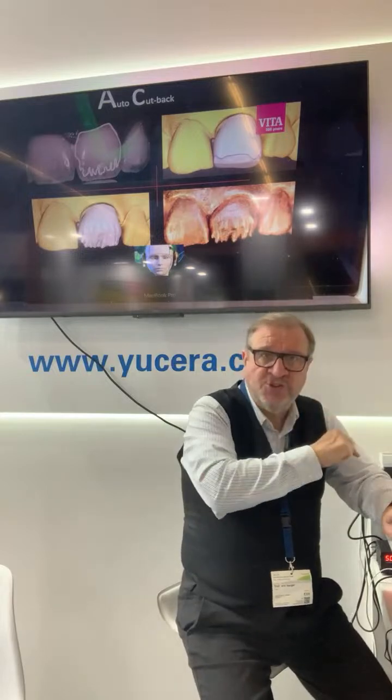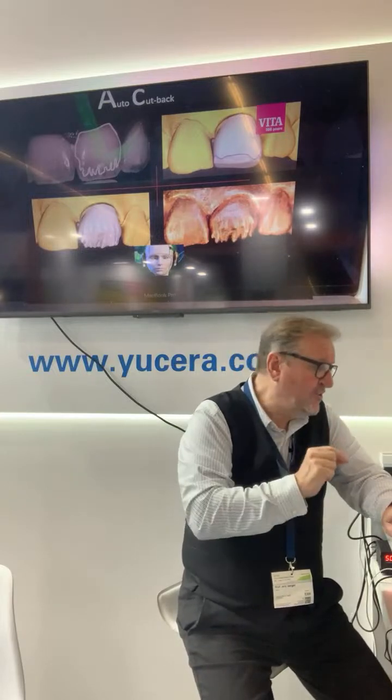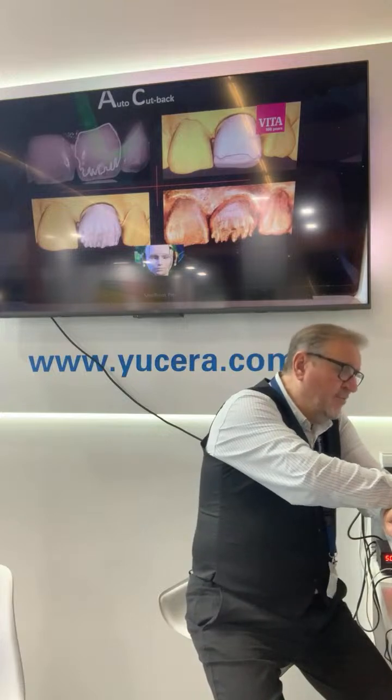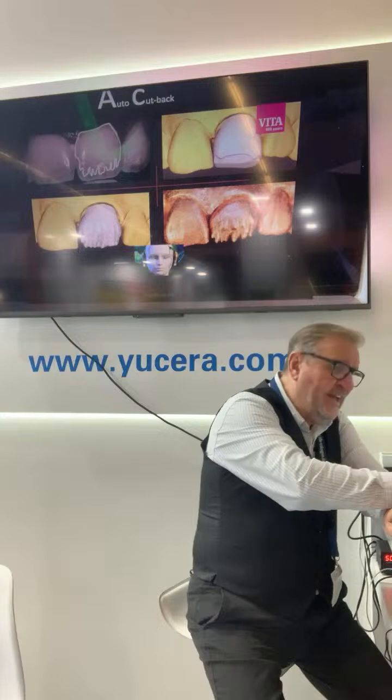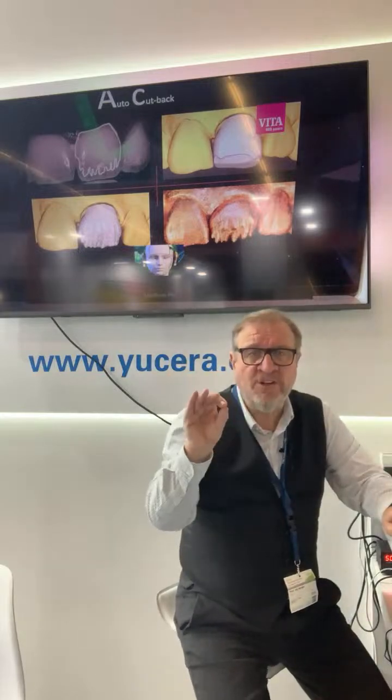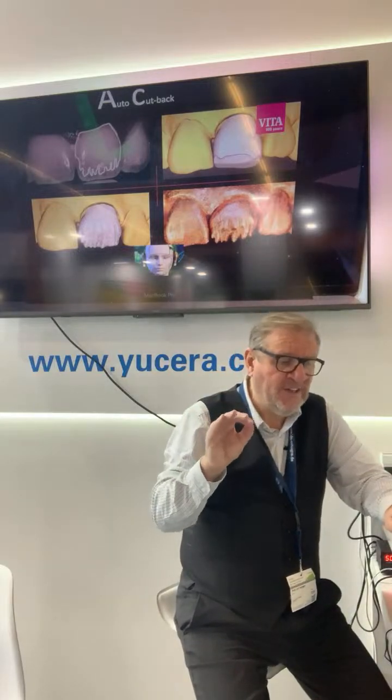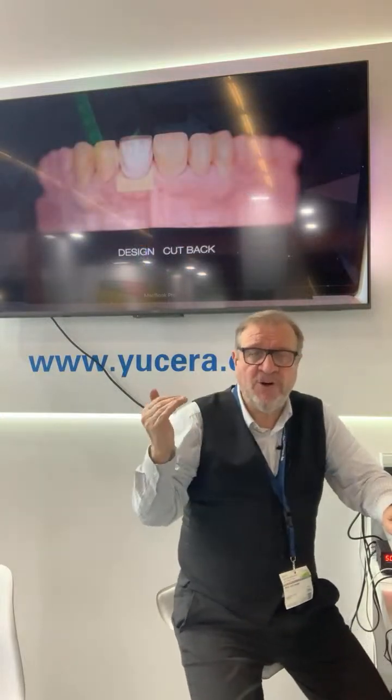At the end, there's a minute process. Here is the result. I show you just after the result directly, and it's very nice, and I can have all my mamelons attached very easily on it. So this is also another cutback preparation.